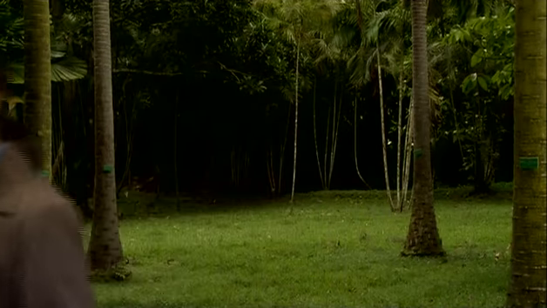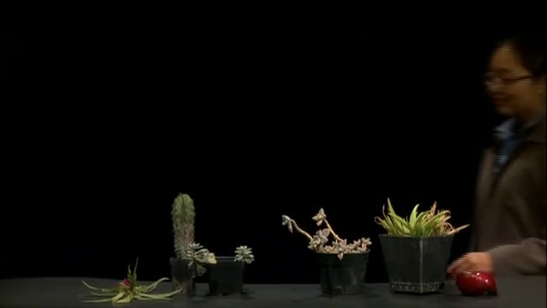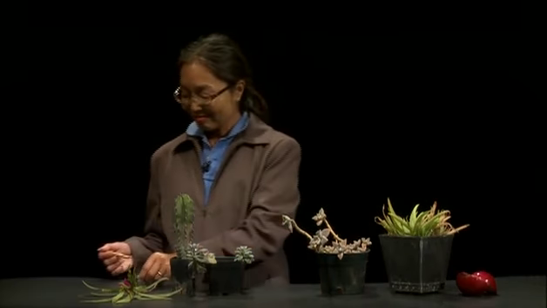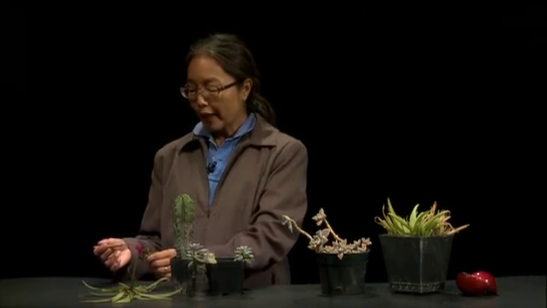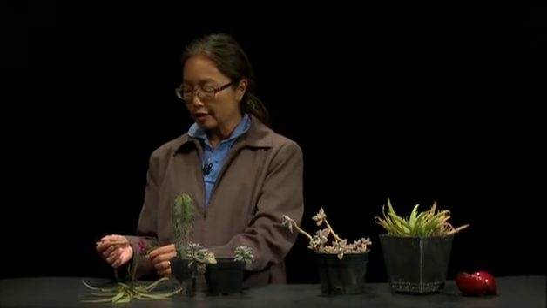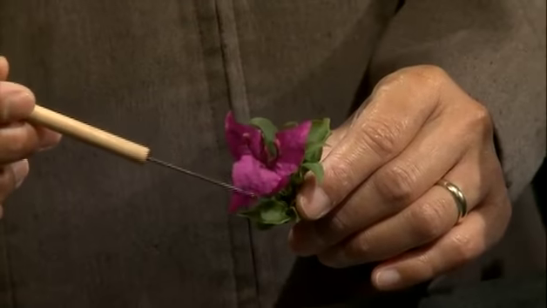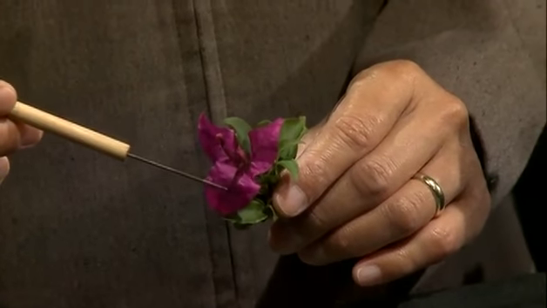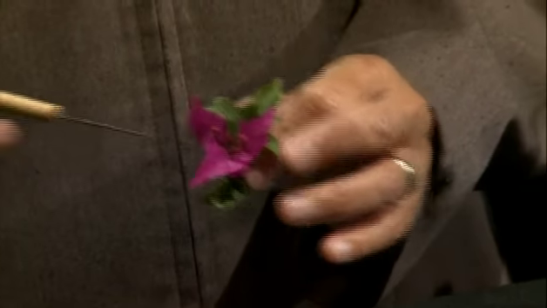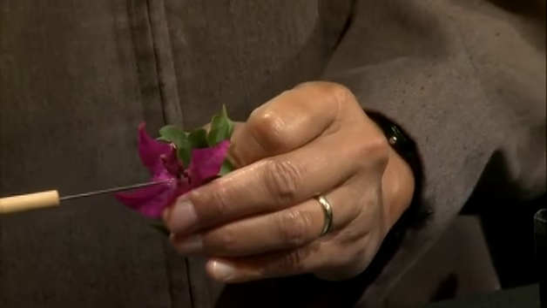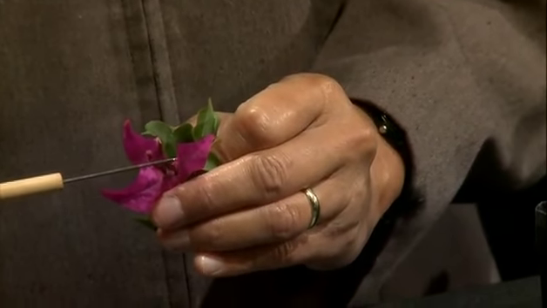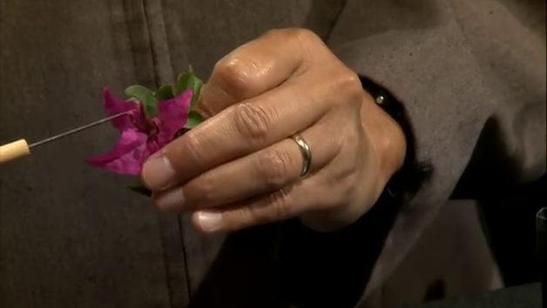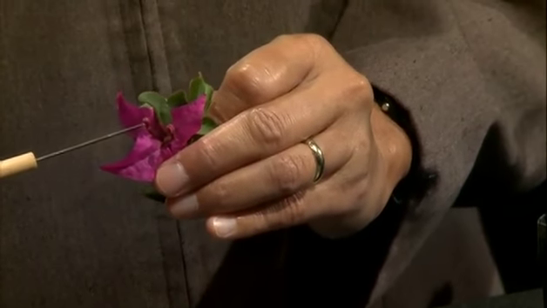Okay, so why don't we look at some of these leaf adaptations that we talked about? Okay, here we are. First of all, we have this bougainvillea. You can see that this purple part actually looks like it's part of the flower, but it's not. The flowers are these red parts here, which haven't opened yet. These are just flower buds, but they will be open and they will be sort of like a creamy white color.